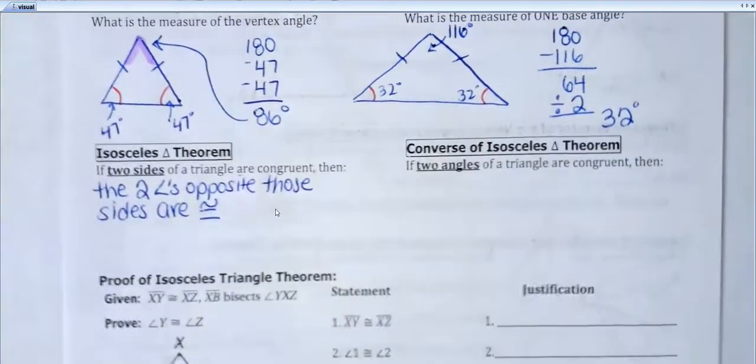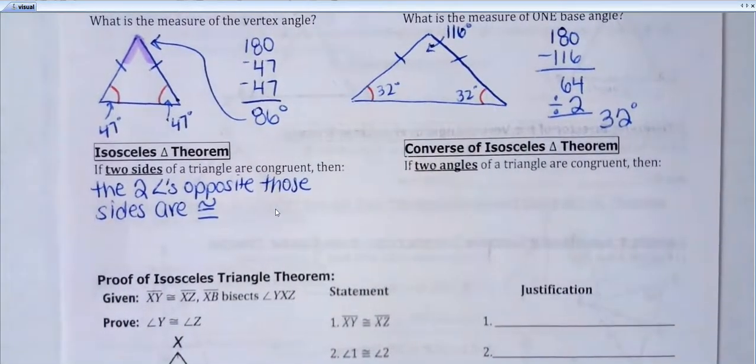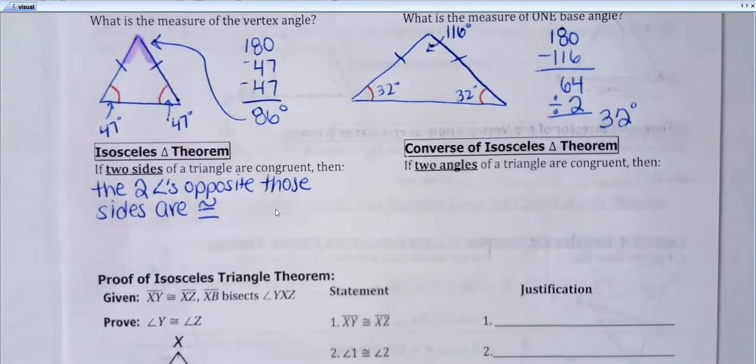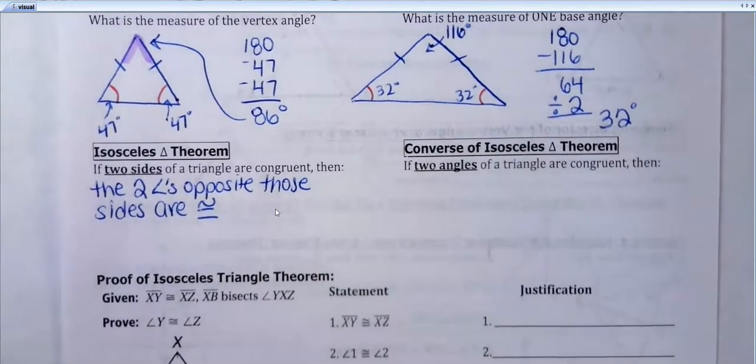So if I have two sides that are marked the same in the picture, or maybe they tell me that in the directions, I can automatically have that the two angles, these would be the base angles if we were drawing this, opposite those sides are congruent. I'm just going to draw a little tiny picture here to illustrate this.